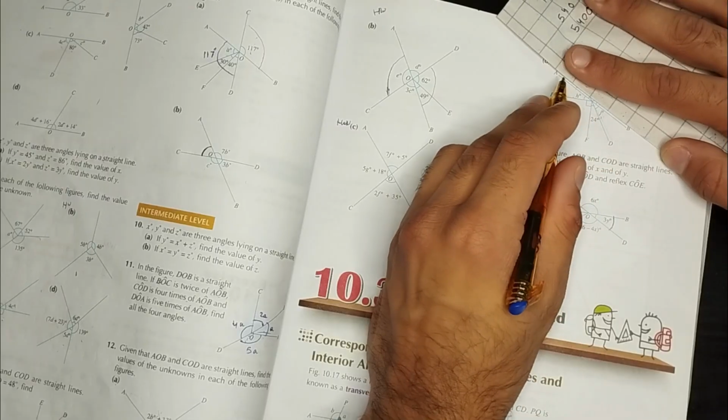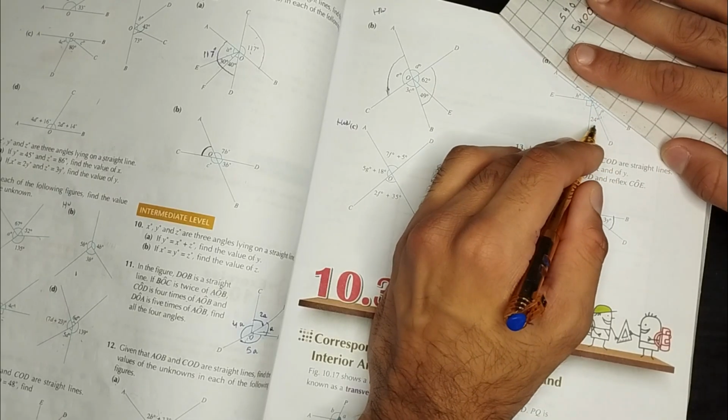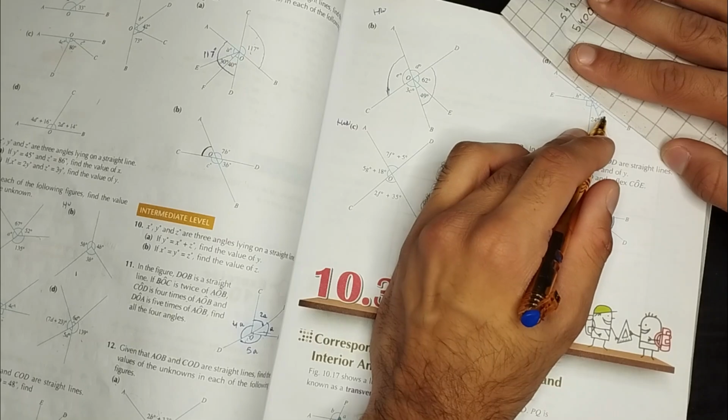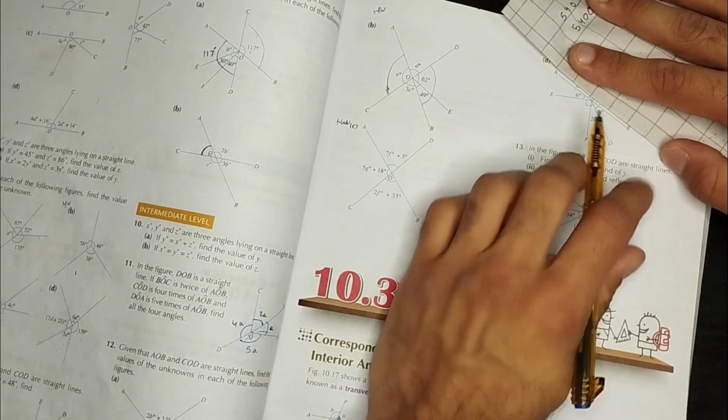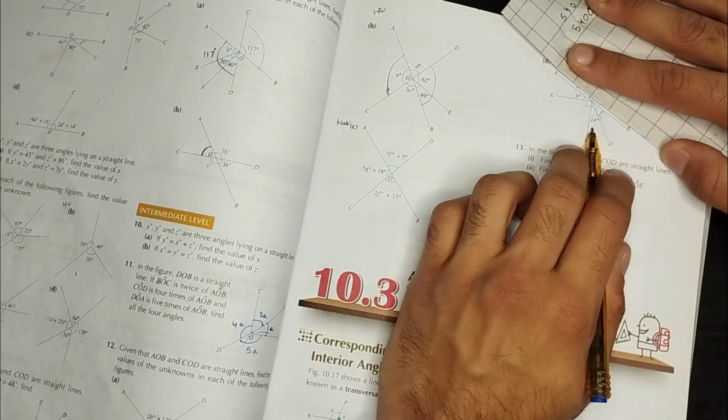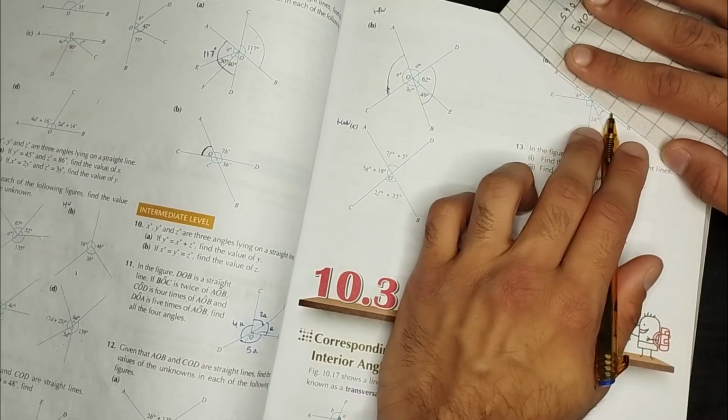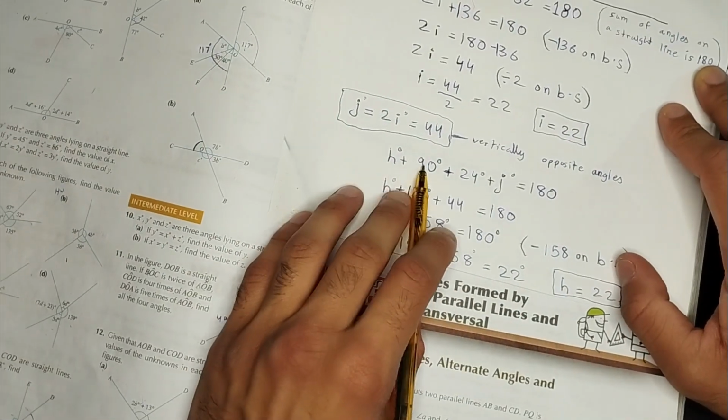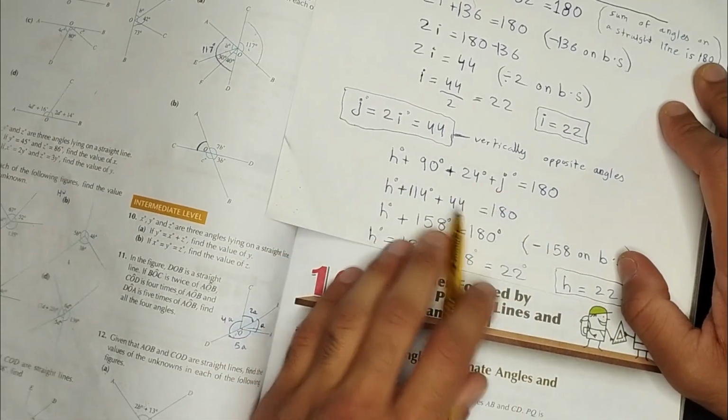Now take a look at this. We have H, we have 90, we have 24, and we have J. We know the value of J, which is 44. So instead of J, I can write 44. So we know 44, 24, and 90, and H, and their sum is going to be equal to 180. That's what I did here. H plus 90 plus 24 plus J is equal to 180, and we just put the value of J.